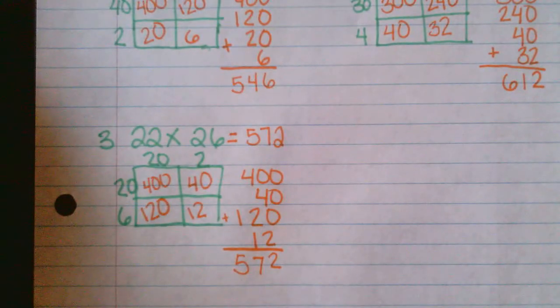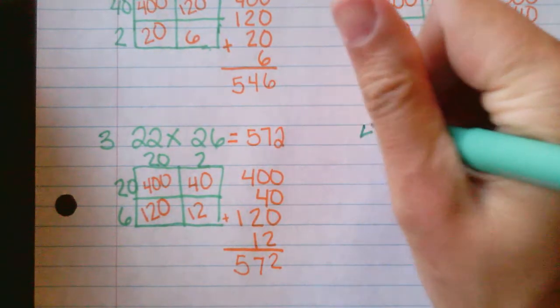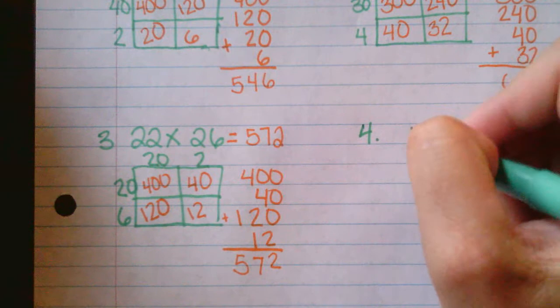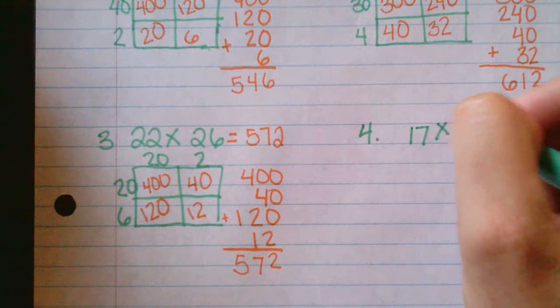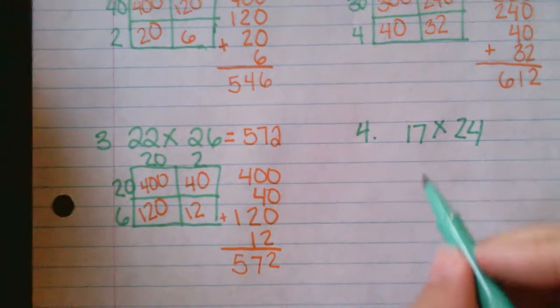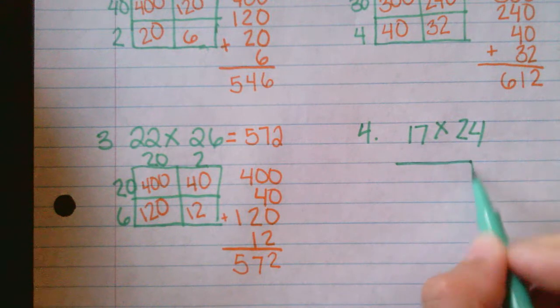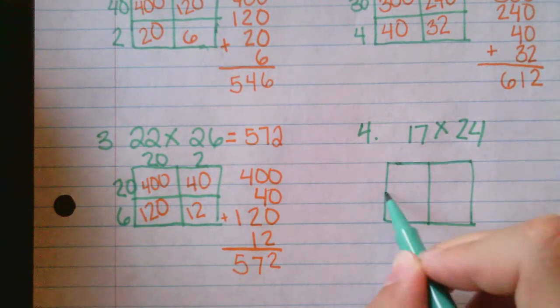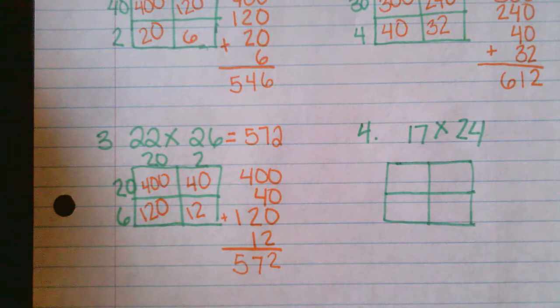Let's take a peek at number 4. They gave us a box and we have to see if we agree with their partial products. So their problem was 17 times 24. And then their box was already drawn for us. So again, we have to see if we agree with their answers.